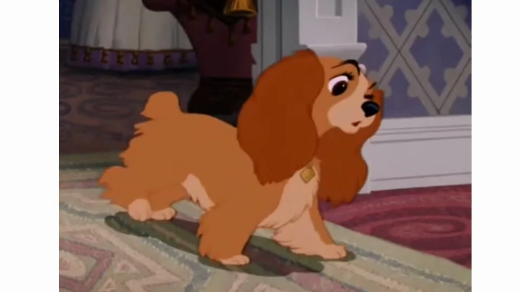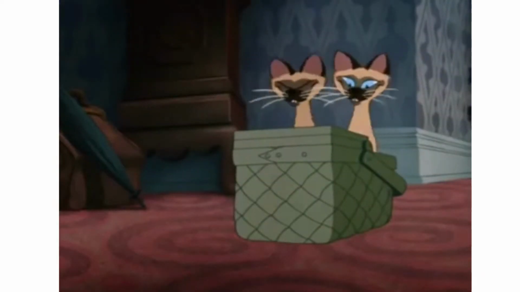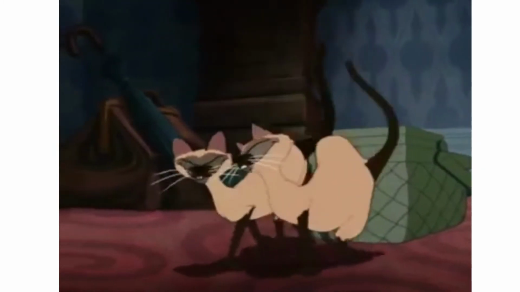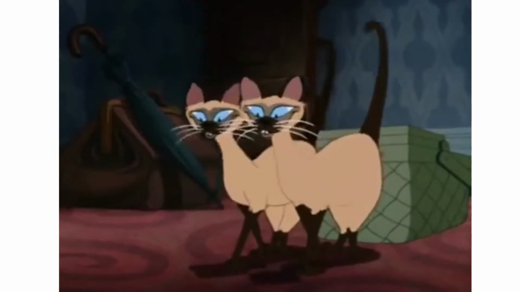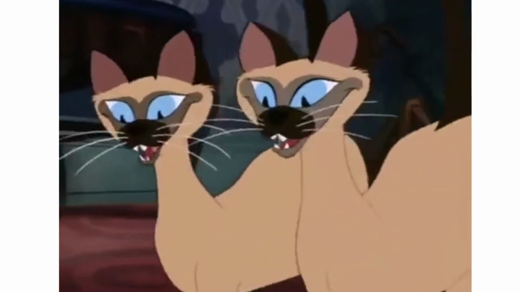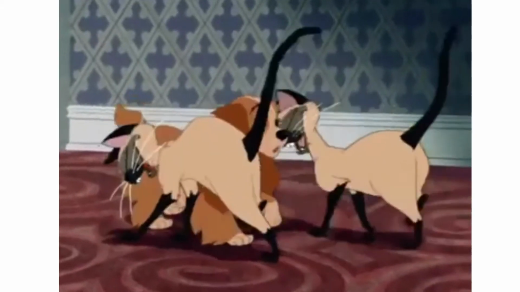The Siamese temperament is legendary. Like all Oriental cats, Siamese are active, playful, extremely vocal, and persistent in demanding attention. We are Siamese.